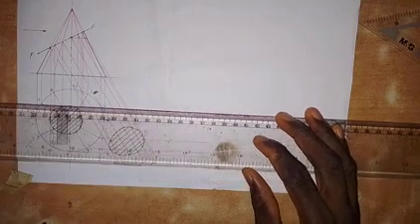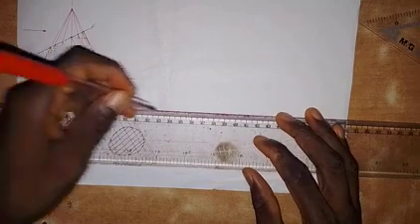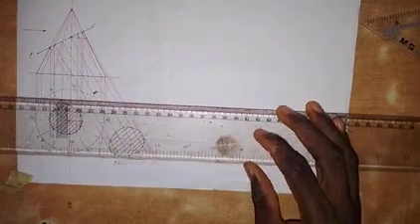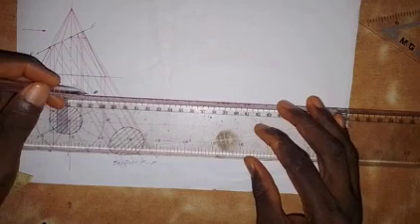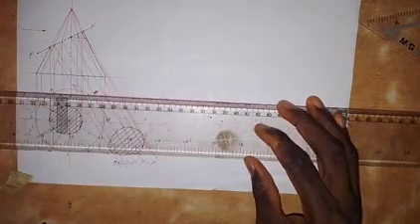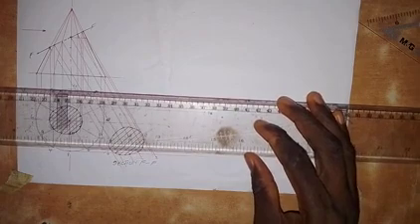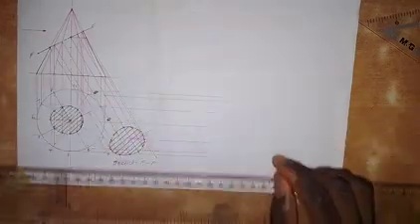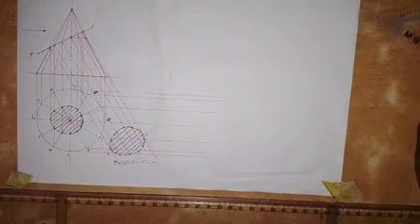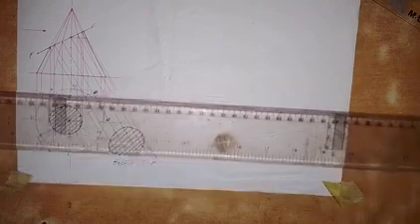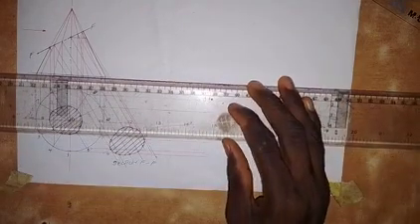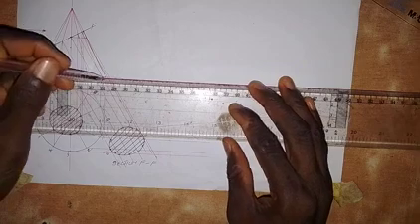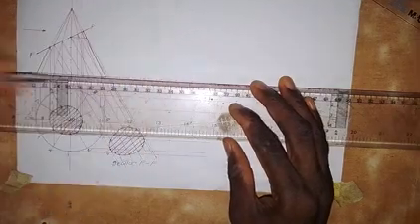Then from this point we draw a horizontal line, and from this point also, we draw a horizontal line. All these lines that we are drawing are very, very important because they are part of what is going to be marked. They are going to award a mark to each of them. So here we draw a horizontal line.